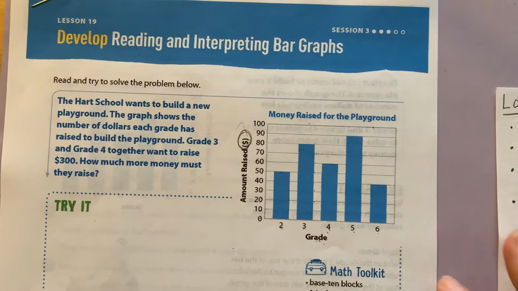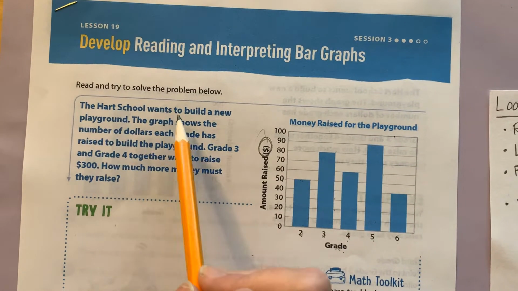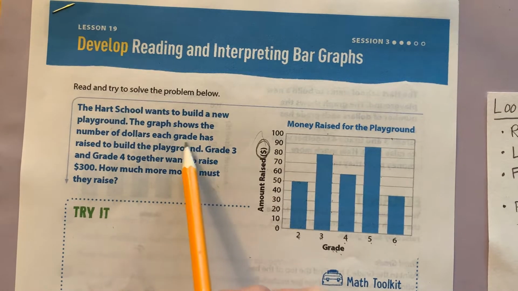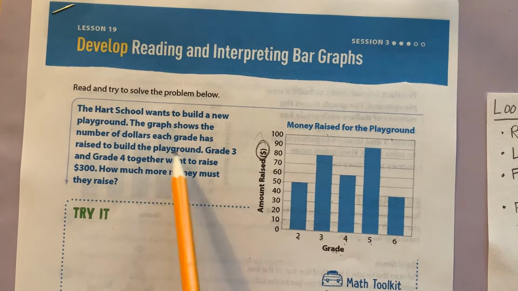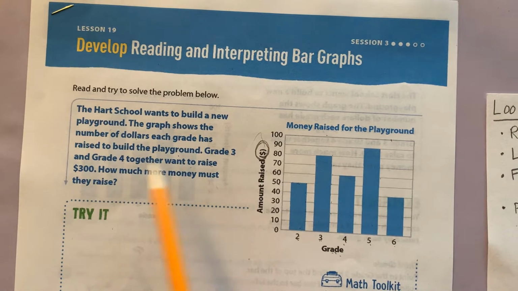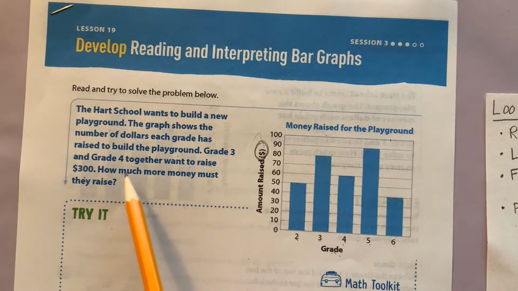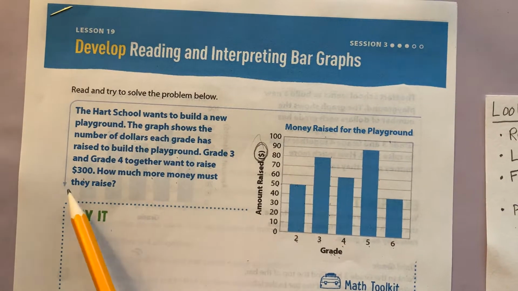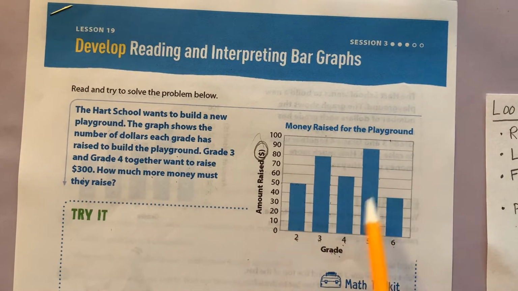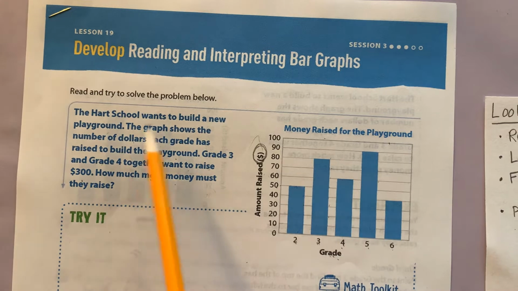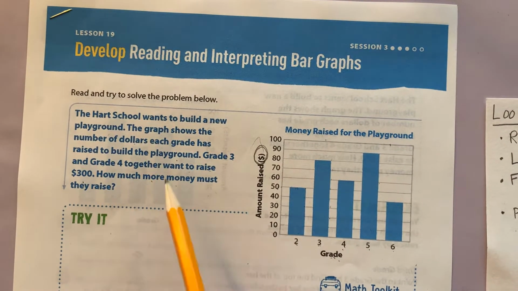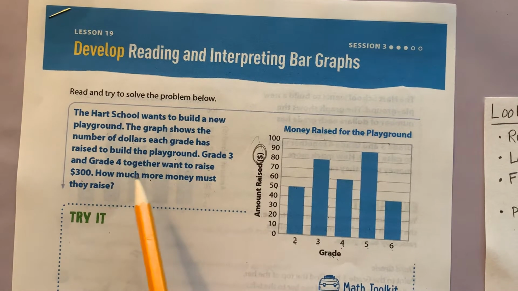Okay, let's look at our word problem. The Hart School wants to build a new playground. The graph shows the number of dollars each grade has raised to build the playground. Grade 3 and grade 4 together want to raise $300. How much more money must they raise? Ooh, okay, so we know how to read the graph. We know they want to build a playground, and it looks like 3rd grade and 4th grade want to work together. Okay, let's go ahead and figure out what exactly they want us to find out.